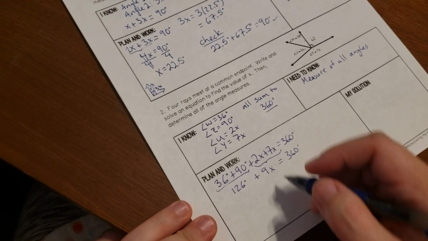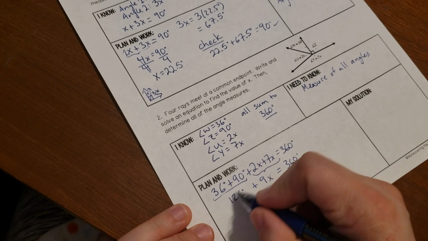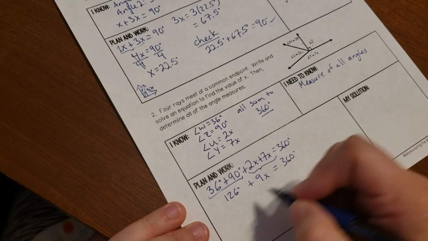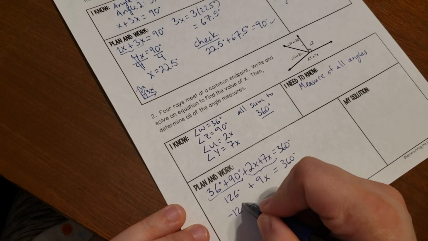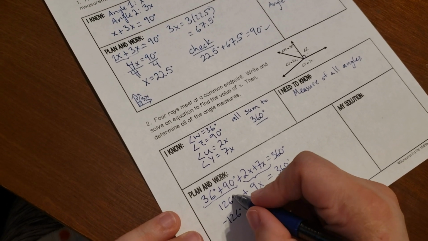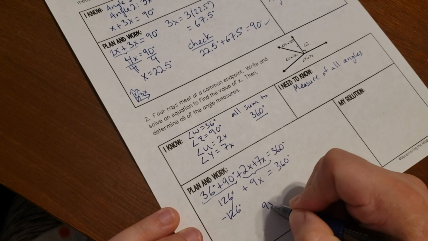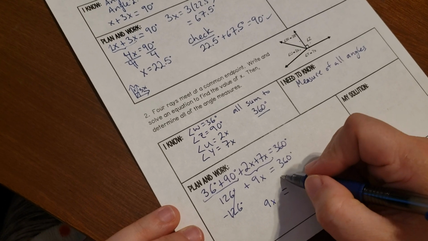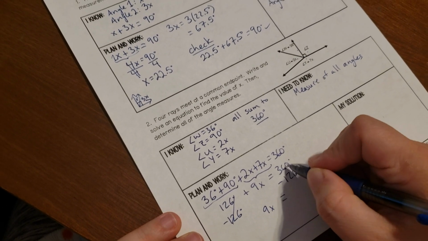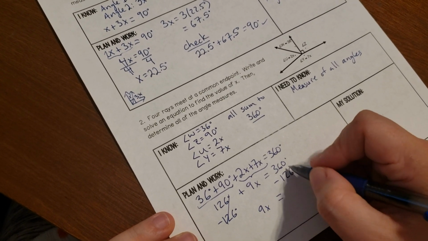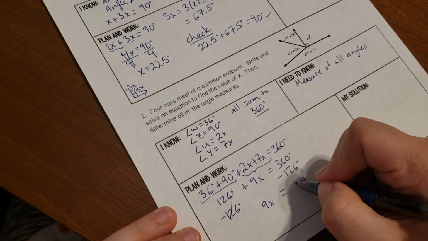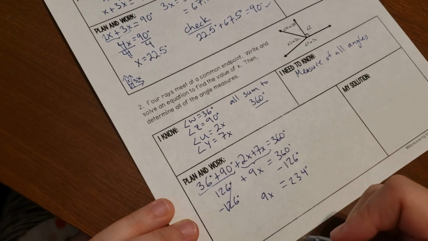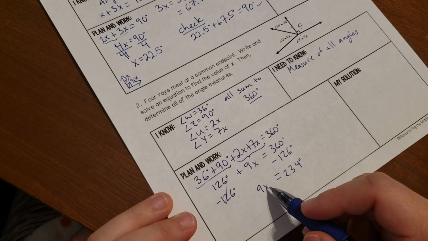I want to get x by itself, so let's start by taking away the constant piece over here so we can move it over to this side. 126 minus 126 is 0. What's left is 9x. And I gotta do the same thing on this side. 360 minus 126. Let's say 4, 3, 2. There we go.